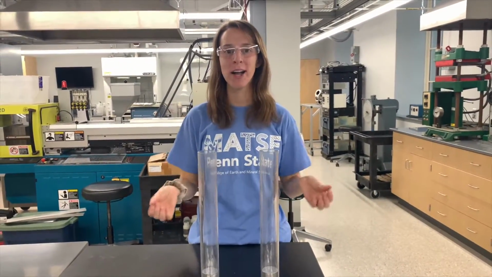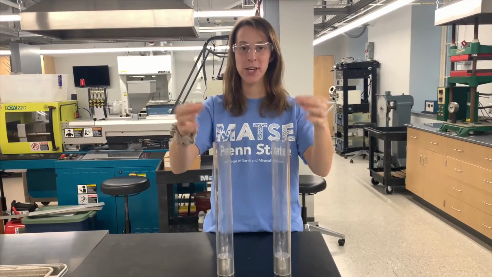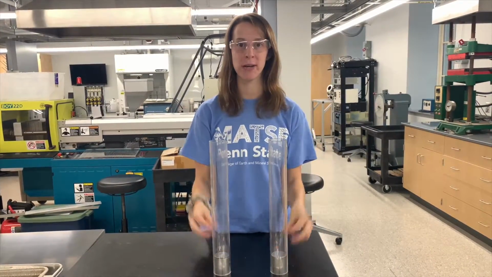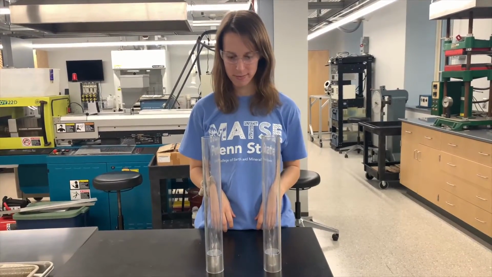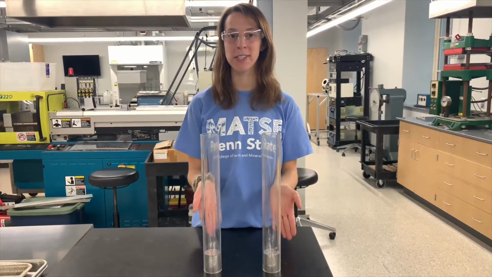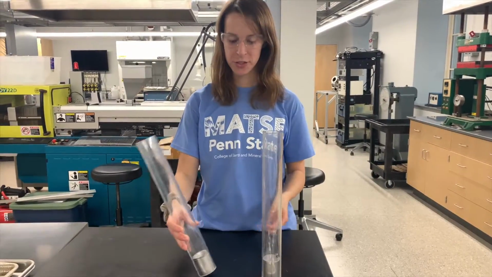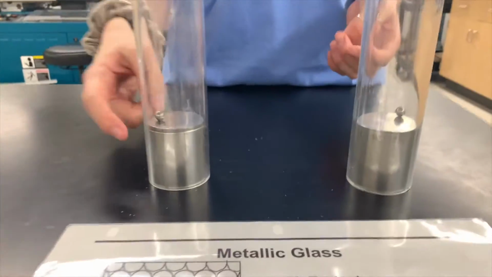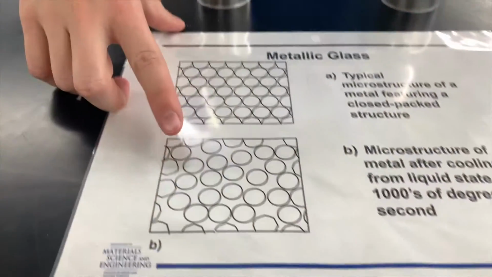Up next, metals. So those were experiments with polymers, but now we're going to do an experiment with metals. We're going to bounce these balls on two different types of metals. So why does this ball keep bouncing for so much longer than the ball on this side? Well, there are two different types of metals. This one that bounced for a long time is a metallic glass.